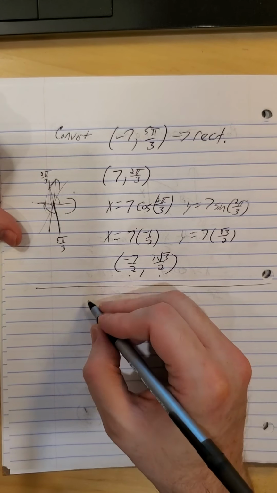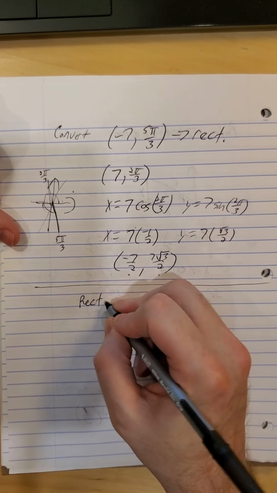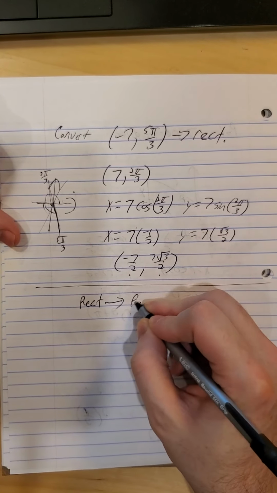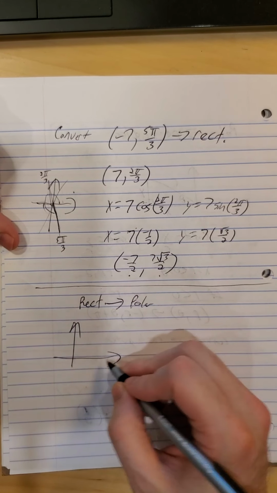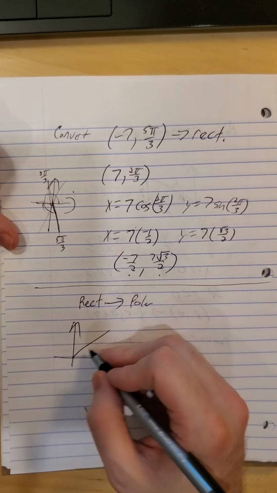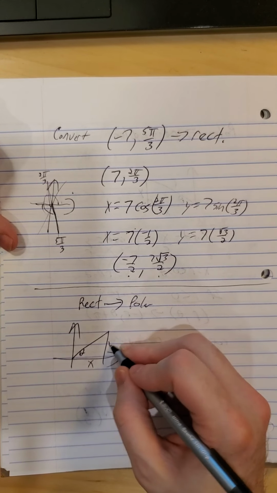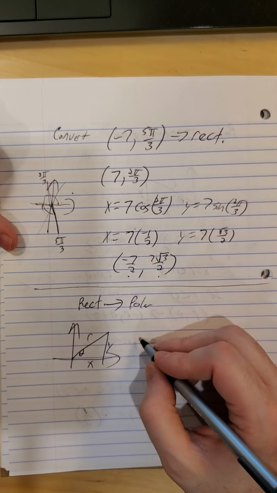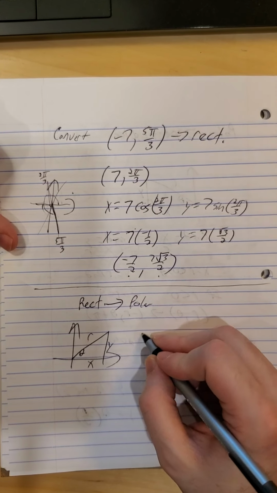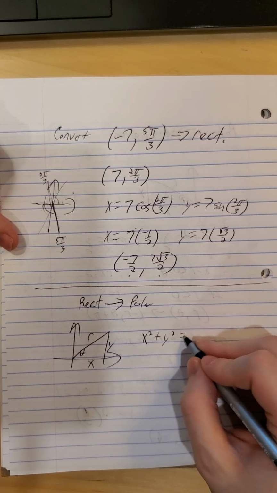So next we work on converting between rectangular and polar. Again, I'll do one of my world famous, not super fancy drawings. So here's our angle theta, here's our x, y, and r. To go from rectangular to polar, we remember our buddy Pythagoras.